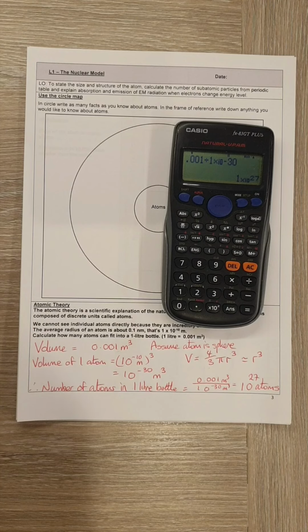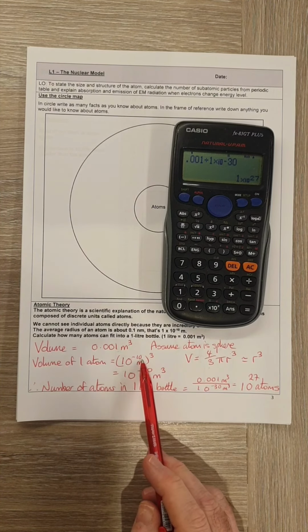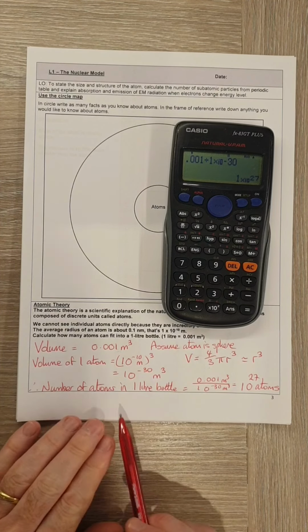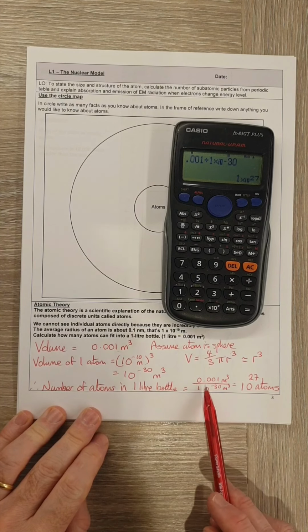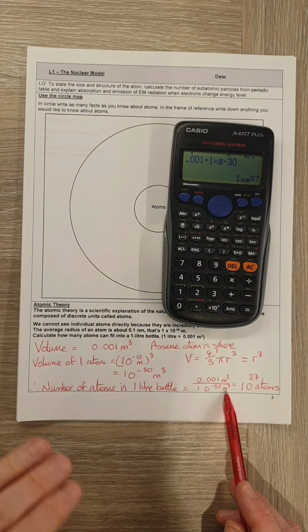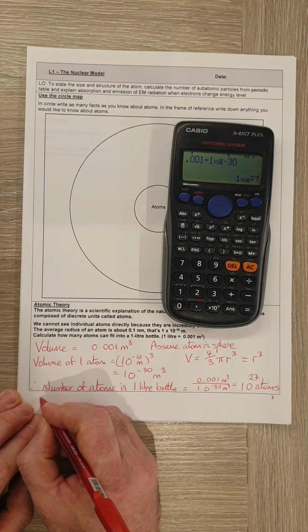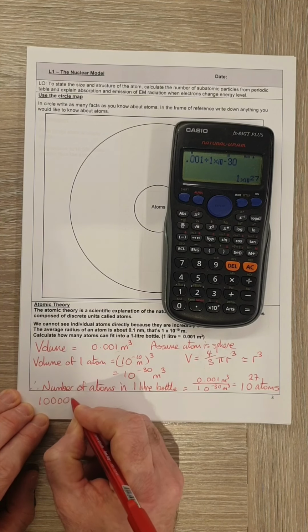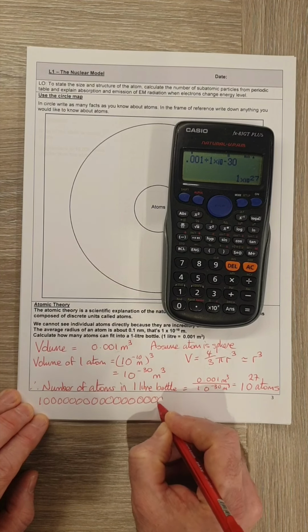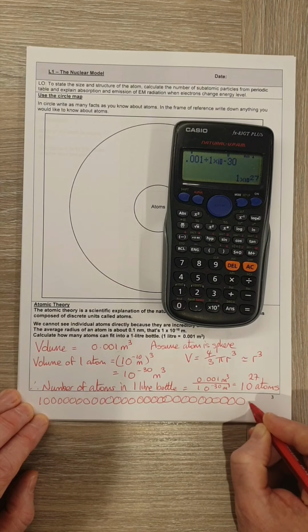So the volume of one atom is going to be around about 10 to the power of minus 10 meters, cubed. So that's 10 to the minus 30 meters cubed. So the number of atoms in a 1 litre bottle is going to be 0.001 meters cubed divided by 10 to the minus 30 meters cubed, which is 10 to the 27 atoms. So that's 1, 2, 3, 4, 5, 6, 7, and so on, up to 27.